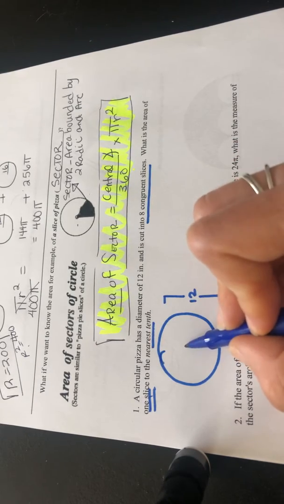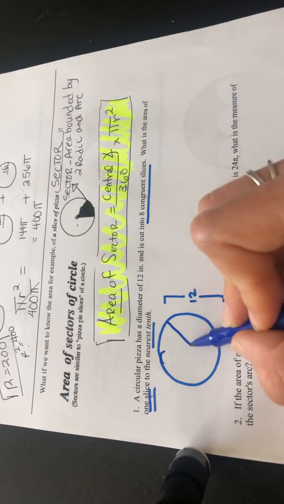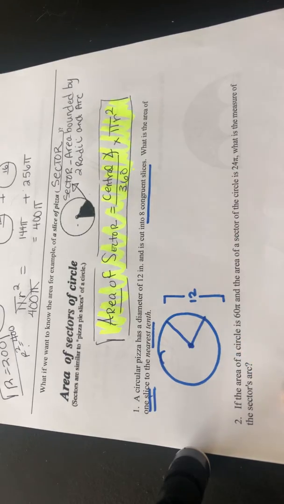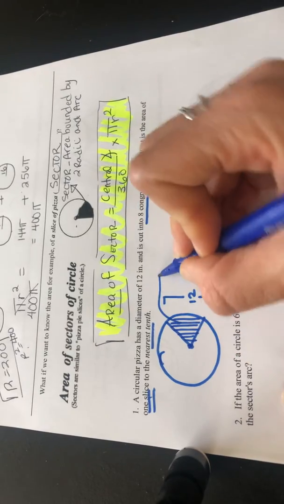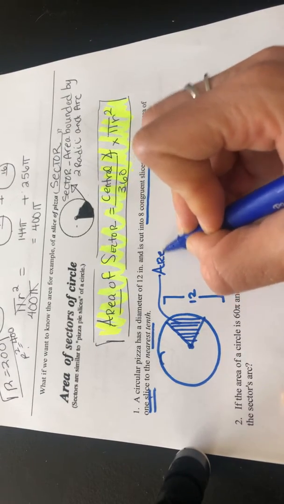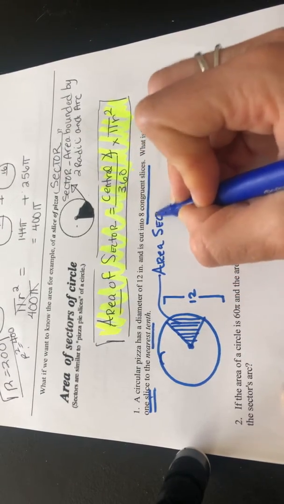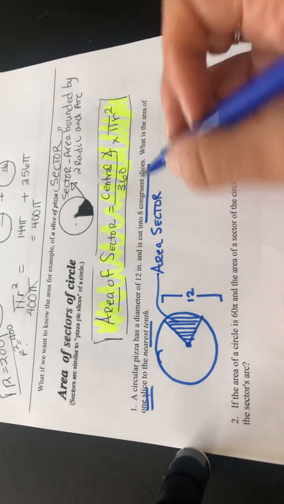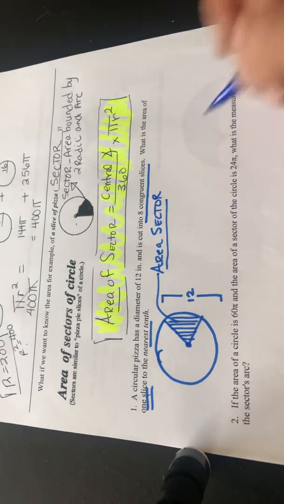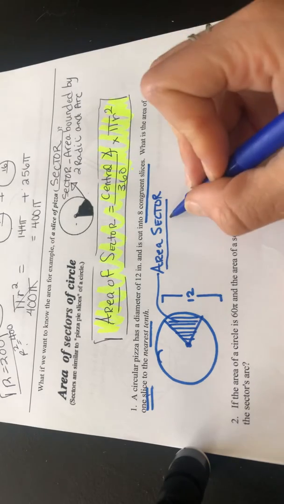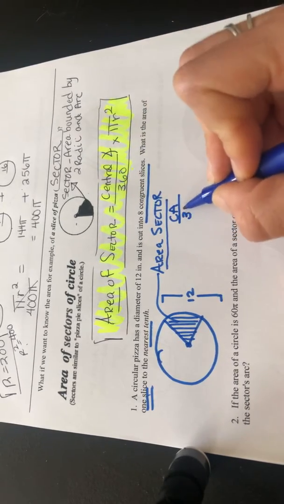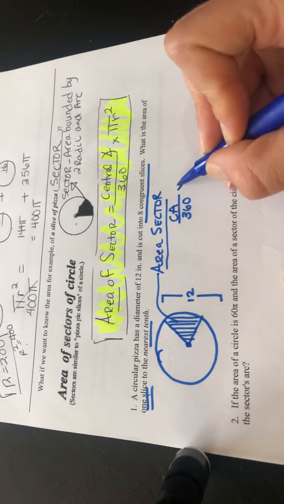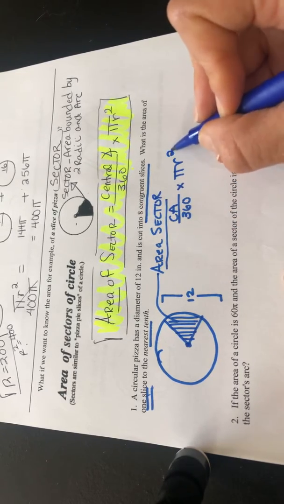All right, so let's create the slice. What they're talking about, so here is your slice. Hopefully you guys agree. When you see this, this is what we call the area of a sector. Because it's new for us, I would recommend writing down your formula again. I'm going to write CA. CA is your central angle over 360 times pi r squared.